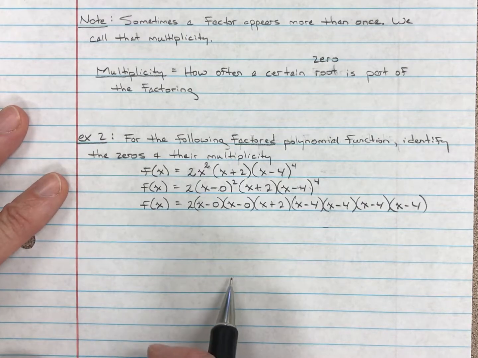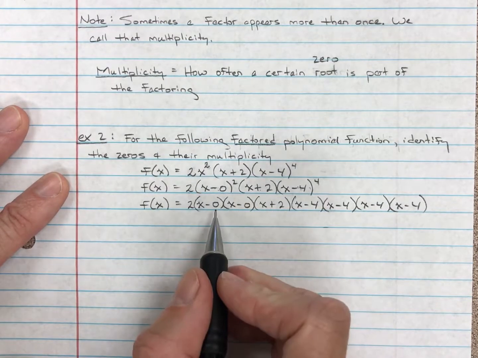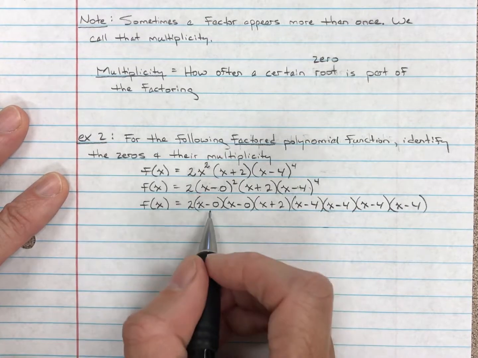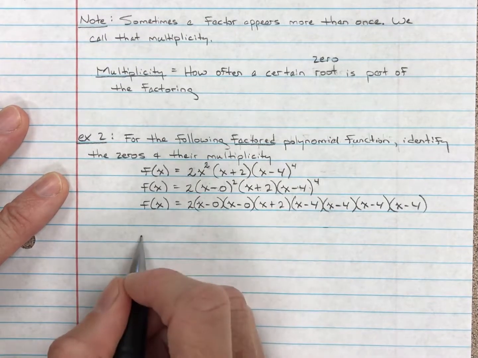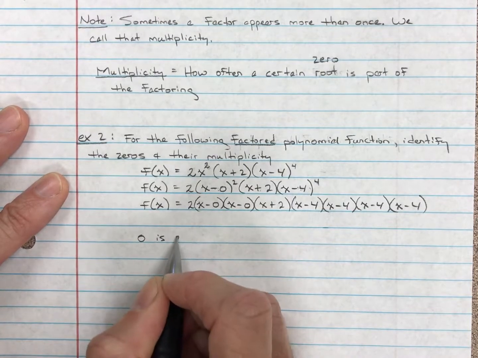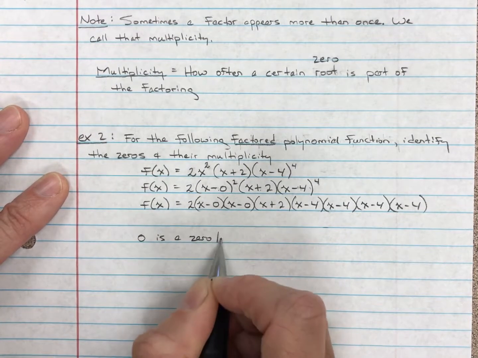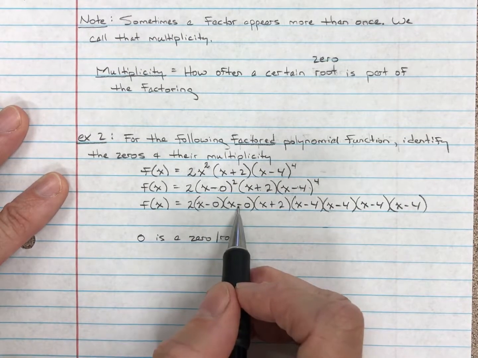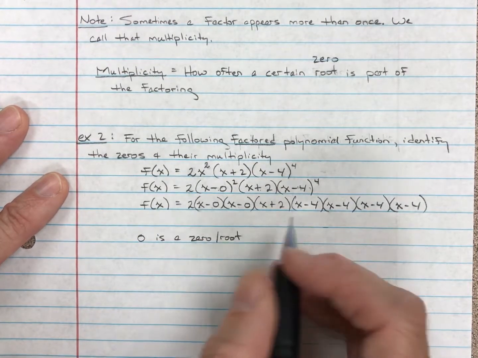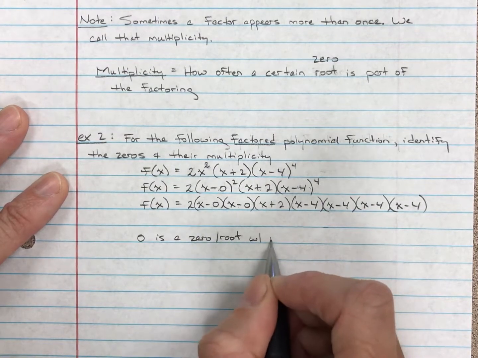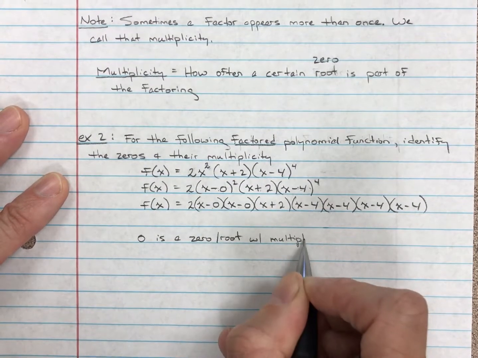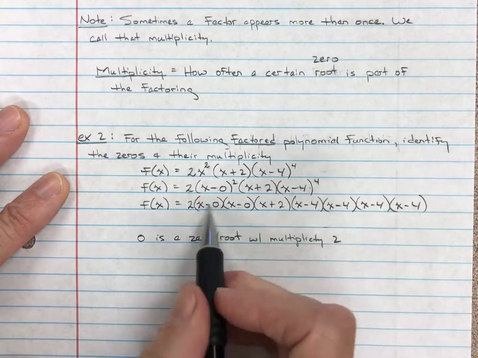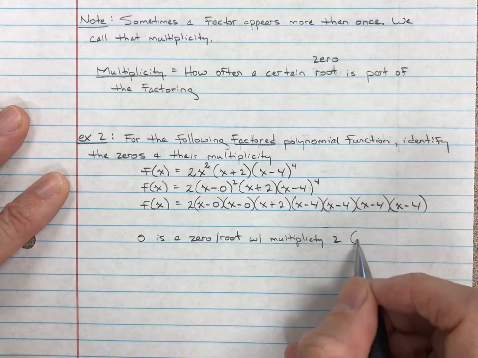Now we look at this and we say, okay, the number 0 from right here, 0 is a zero or a root. It happens twice, so with multiplicity of 2, because the exponent is a 2.